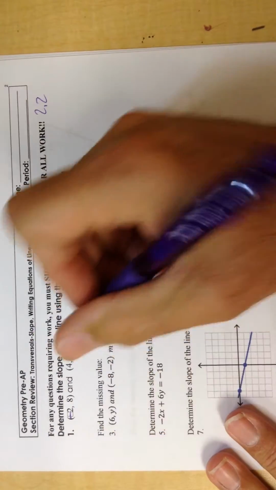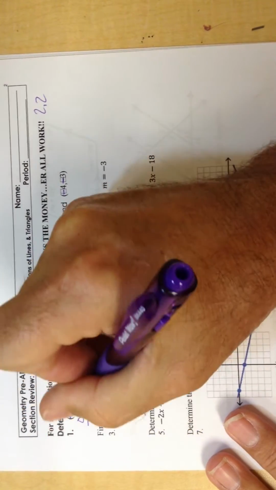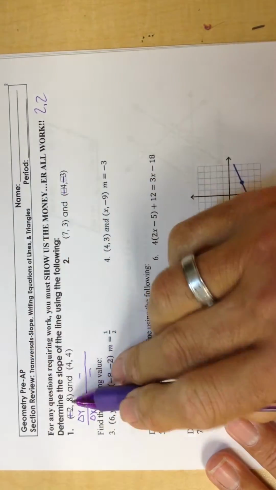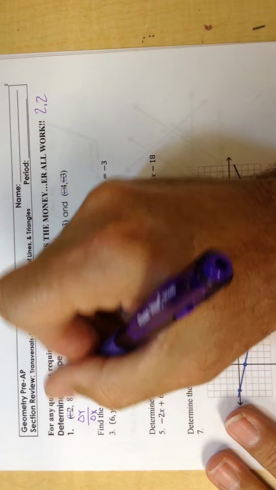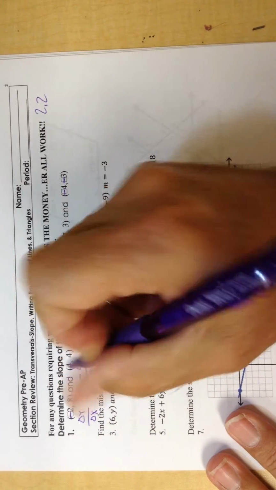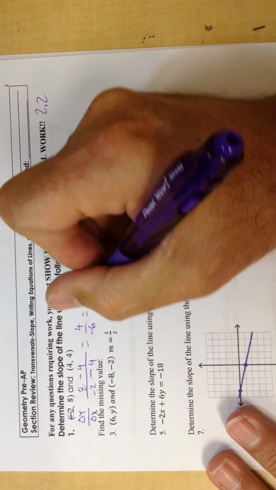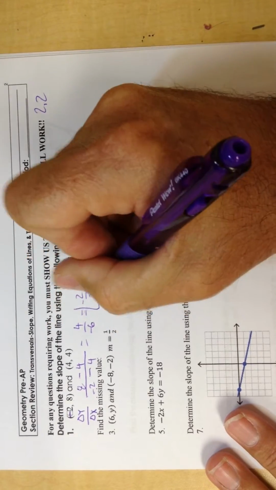Okay, so we have -2 and 8. Remember, it's delta y over delta x. Just subtract your y's and x's. My y's are 8 and 4, and my x's are -2 and 4. So my slope on this one would be 4 over -6, which is equal to -2/3.